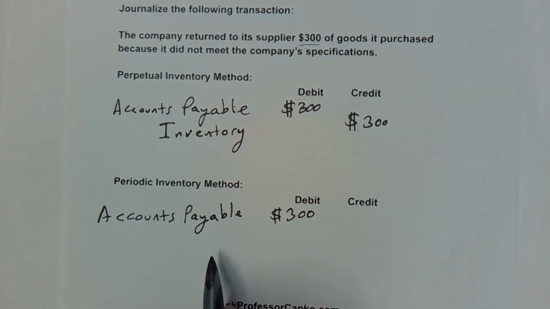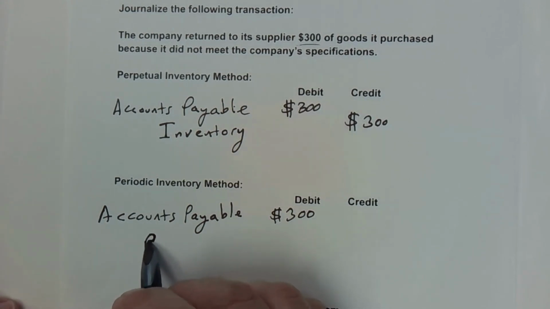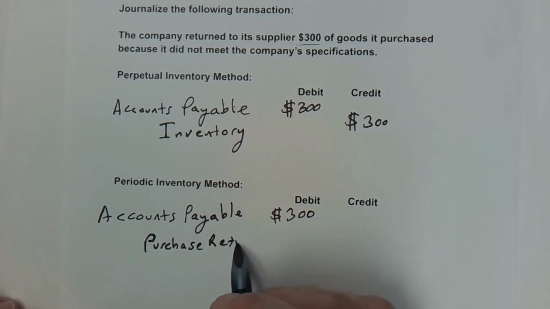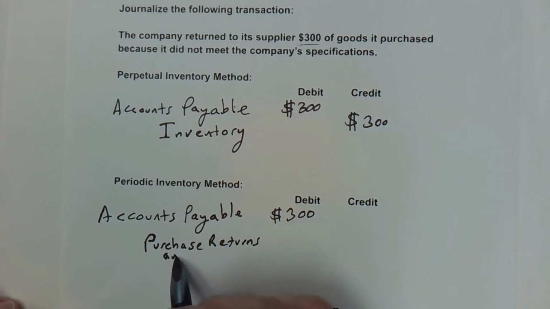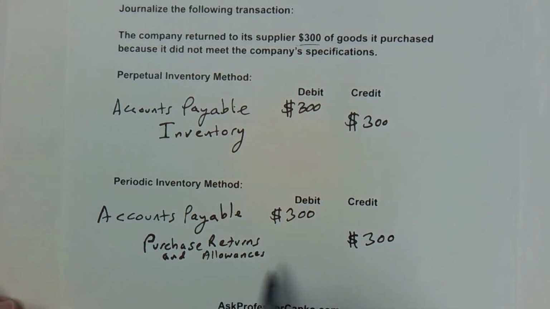But instead of crediting inventory, we have a temporary account in the periodic inventory method, and you'll notice there's a lot of temporary accounts in the periodic inventory method, and that one is called purchase returns and allowances. And so we're going to credit that one for $300. And now you have fully accounted for the purchase returns and allowances in the periodic inventory method.